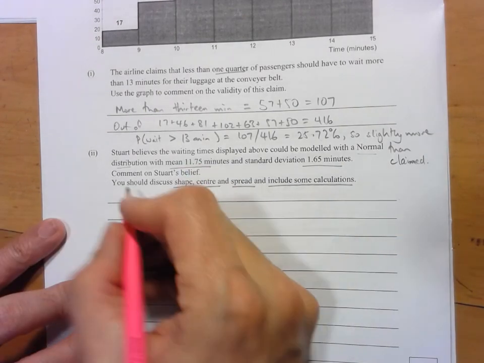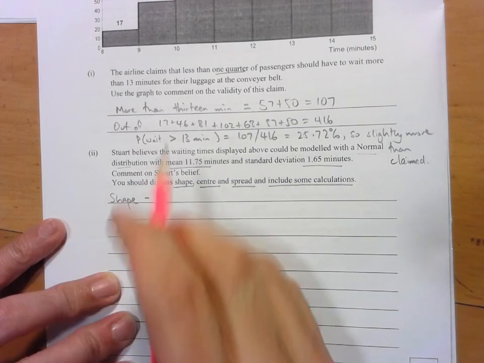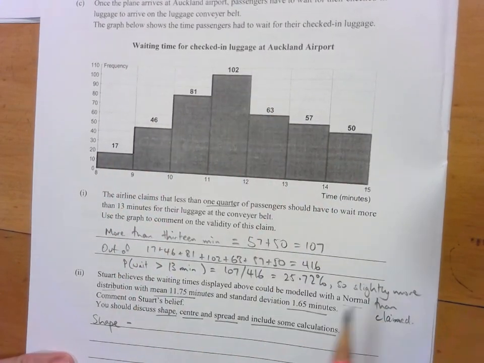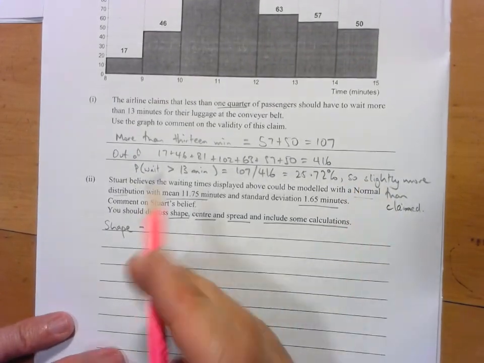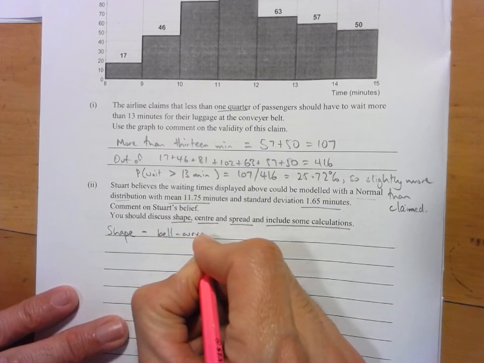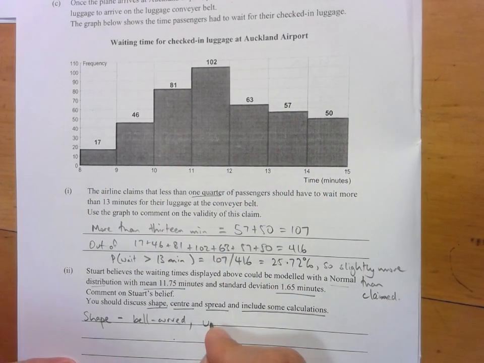Okay, so shape. This distribution's got a bit of a bell curve shape to it. So yeah, it's bell curved. It's got one peak, it's unimodal.